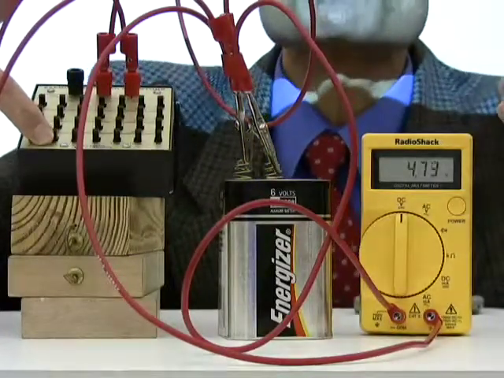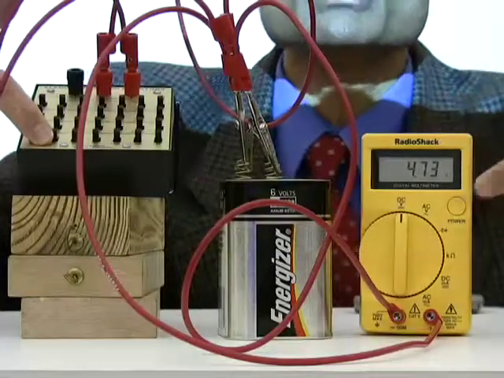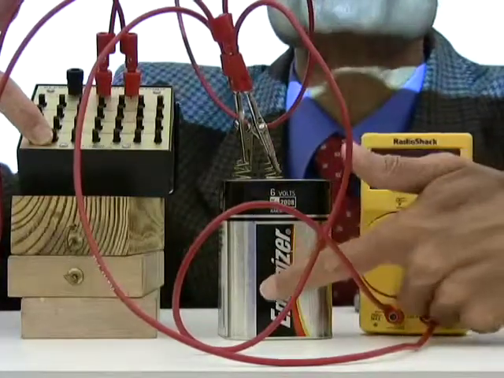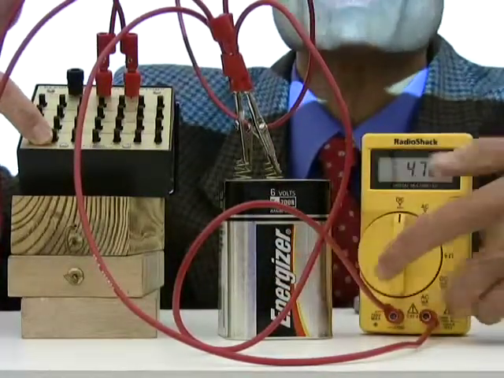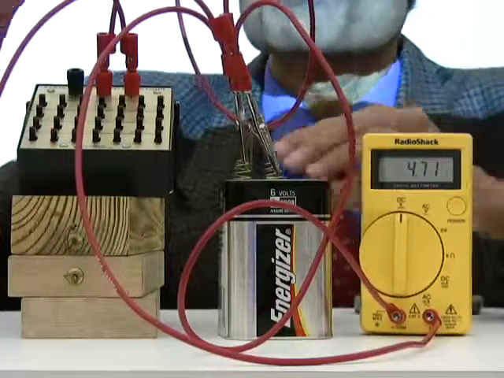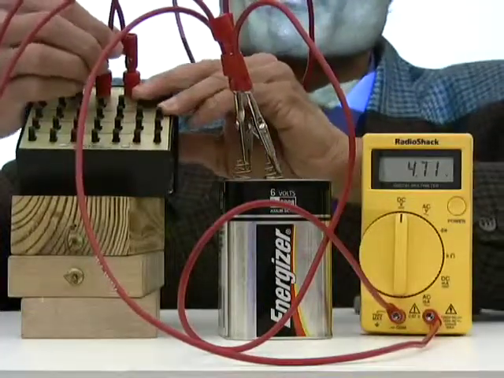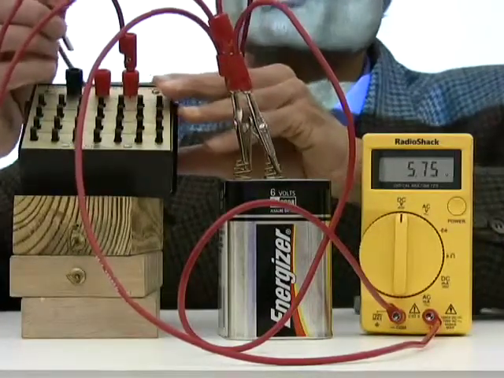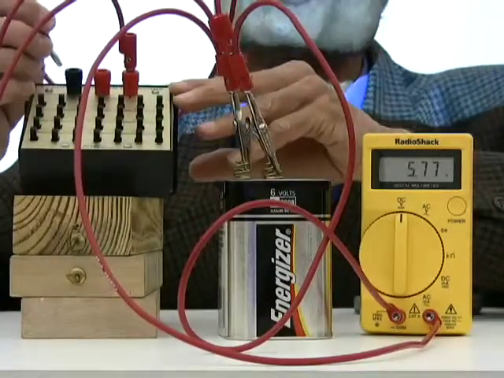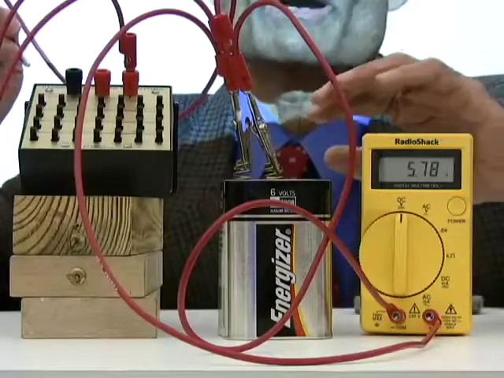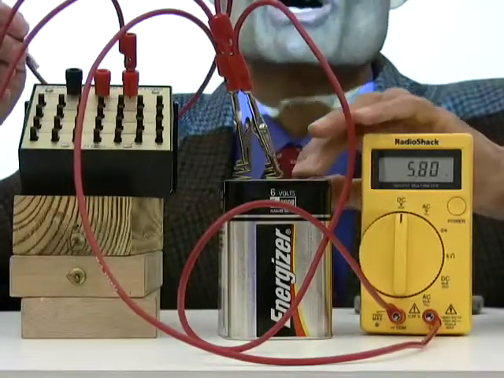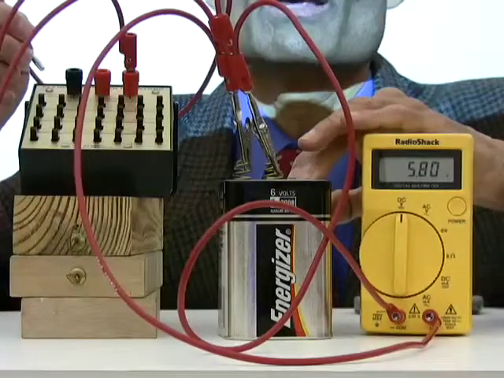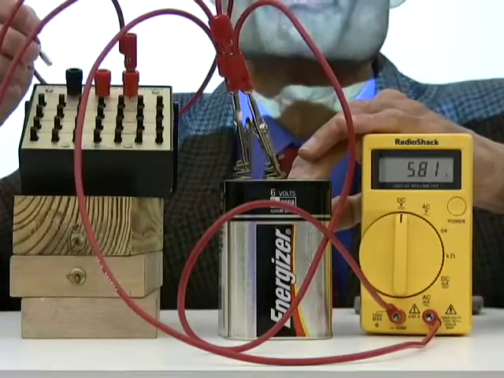What happens to the rest of the energy? The rest of the energy is used in driving current through the cell. That is what I was telling you. Now, if I remove this connection from the conductor, you can see the voltmeter reading should go back to 5.9. But apparently it didn't, because this cell is a very old cell. It takes some time to recover.